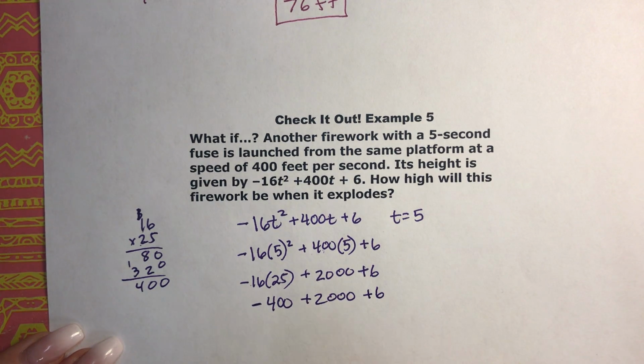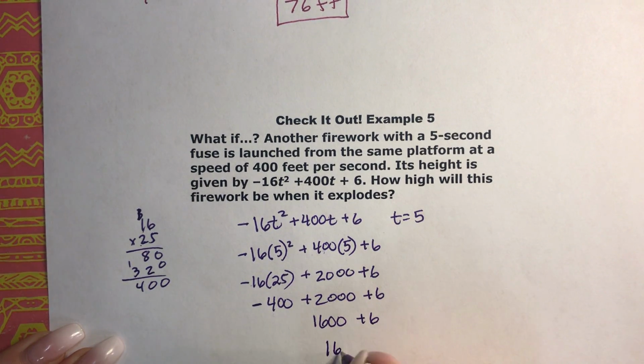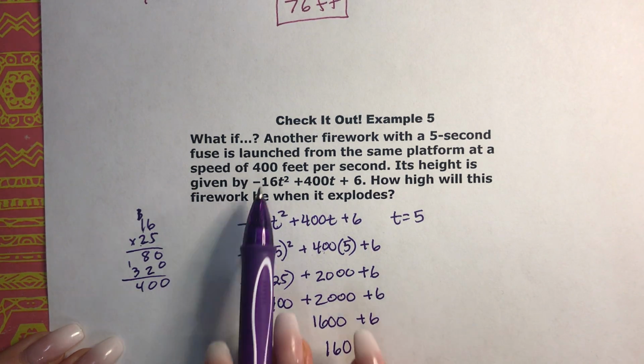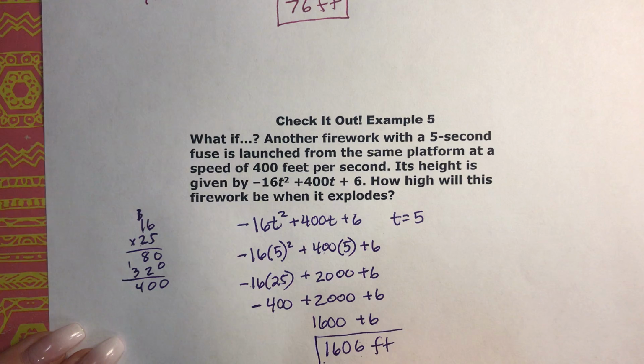That's kind of nice because -400 plus 2,000 would be 1,600, plus 6. So the answer would be 1,606. And what are we in? Does it say feet? Feet per second. Yes, feet. So it explodes when it's 1,606 feet in the air.